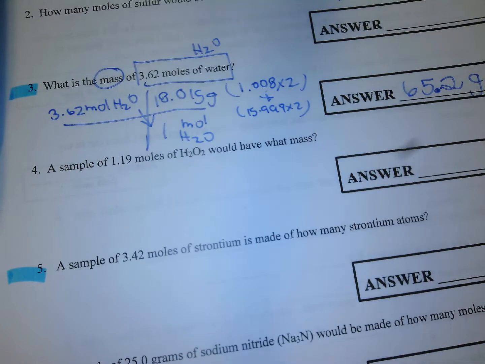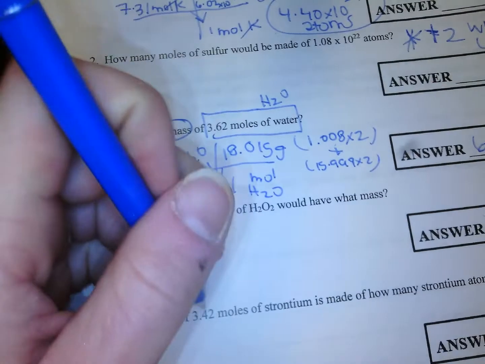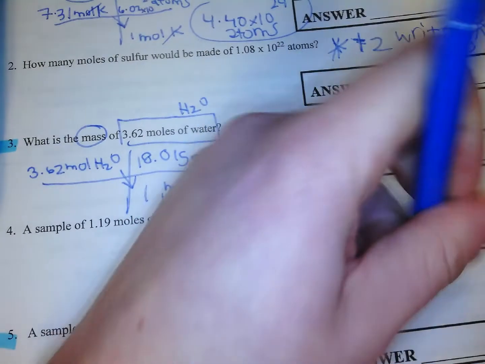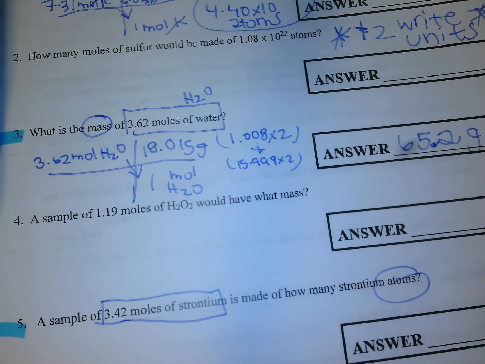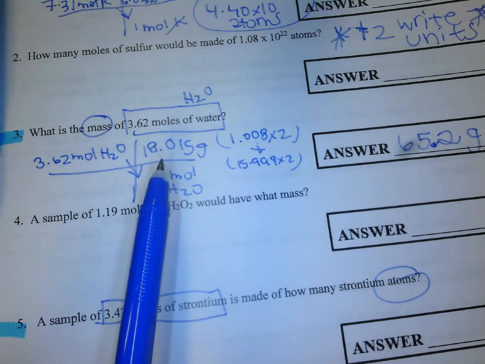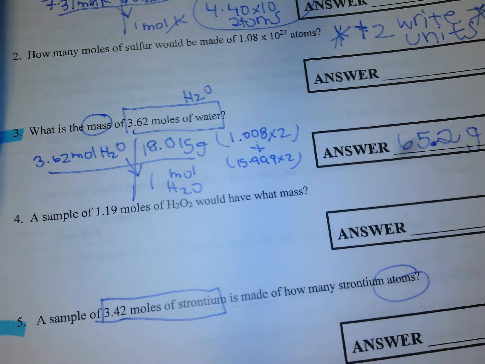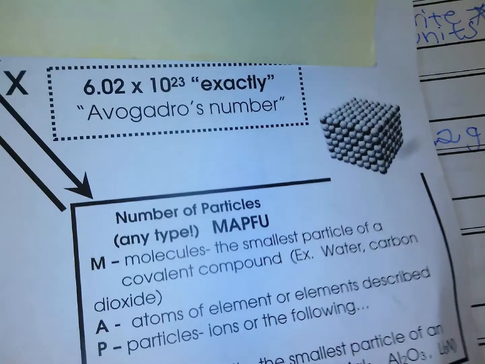Alright, next problem. A sample of 3.42 moles of strontium is made of how many strontium ions? Again, box and circle, box and circle. This is my given, and I want to figure out how many atoms are in there. That atoms should tell you right away. I'm not needing to figure out the molar mass like before. Mass is not the same thing as atoms. Atoms is your clue that you want to be thinking about the little 6.02 times 10 to the 23rd.